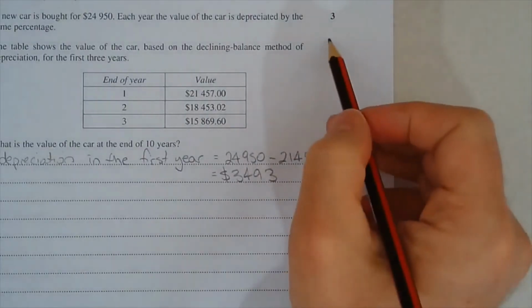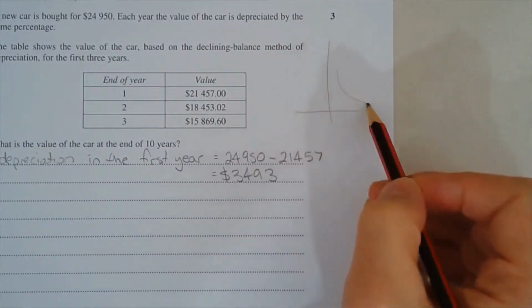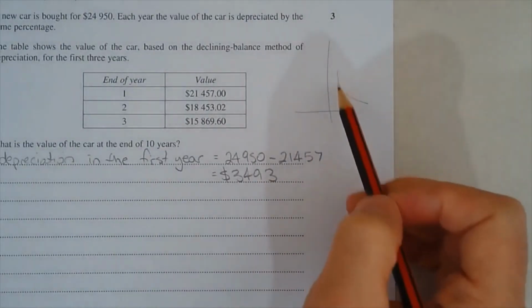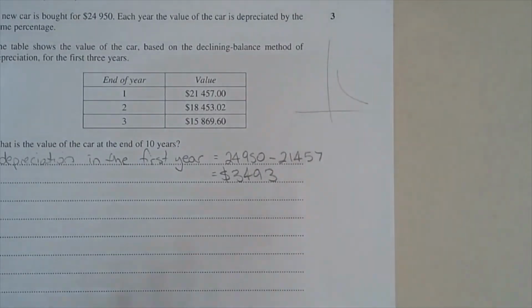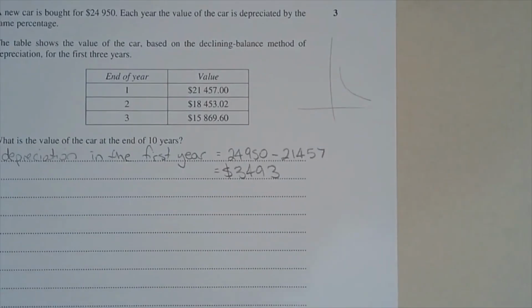Declining balance method looks like this. It loses a lot in the first year or two, and then the loss is less and less as the time goes on.